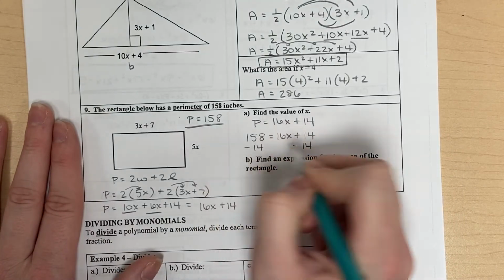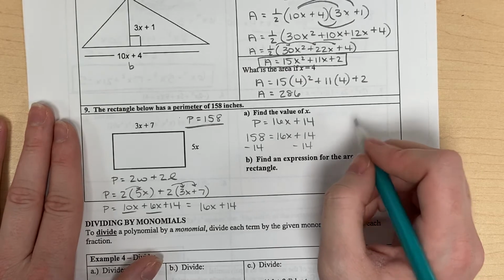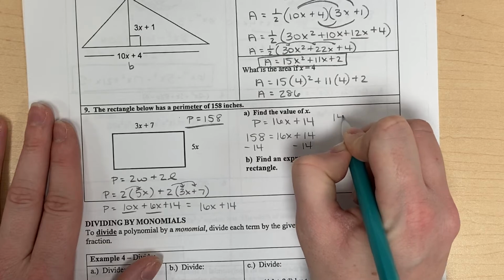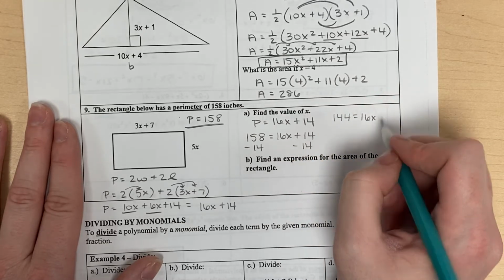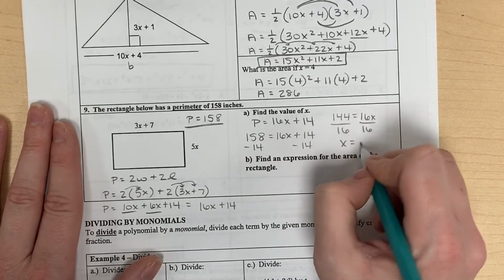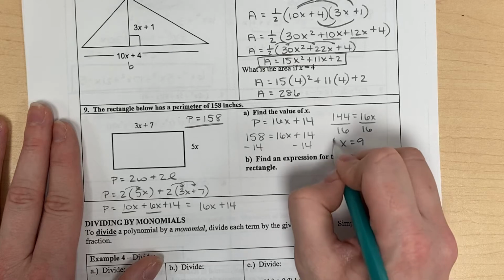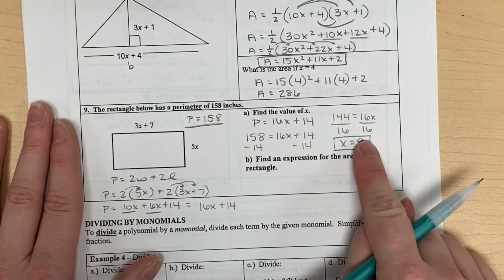So I subtract 14 from both sides. I get 144 equals 16x. I divide both sides by 16, and I believe 16 goes into 144 9 times, so x is 9. So when the perimeter is 158 inches, that means that x was 9.